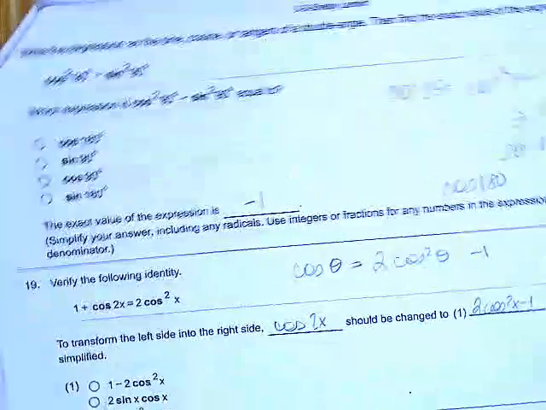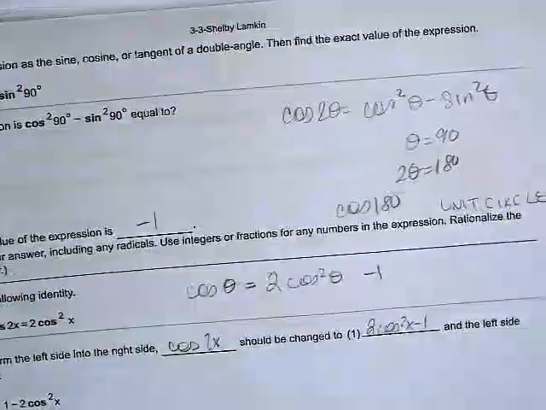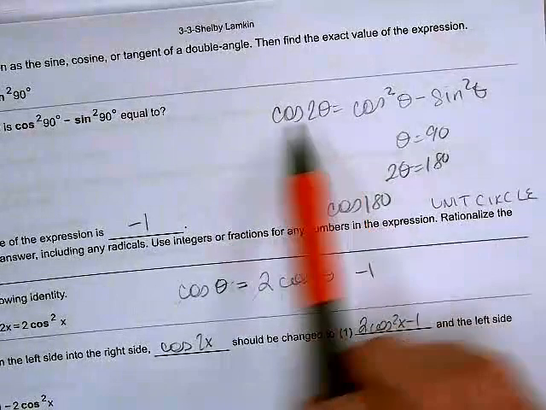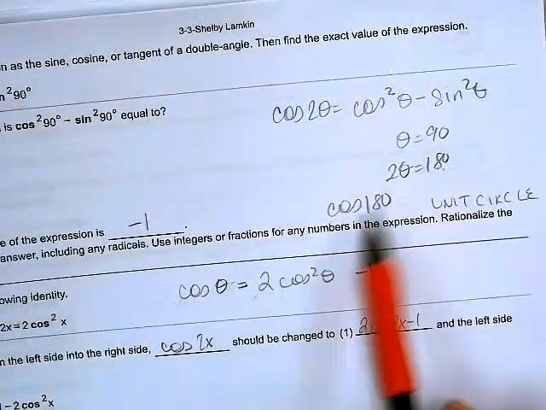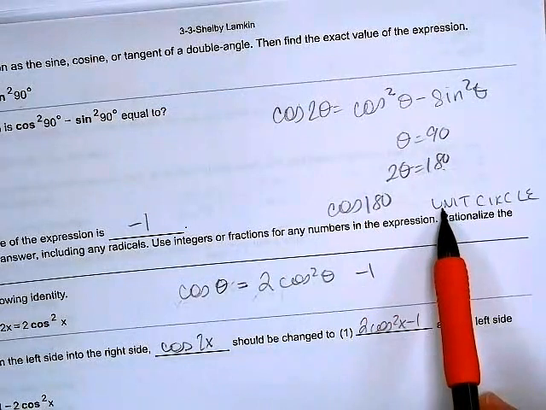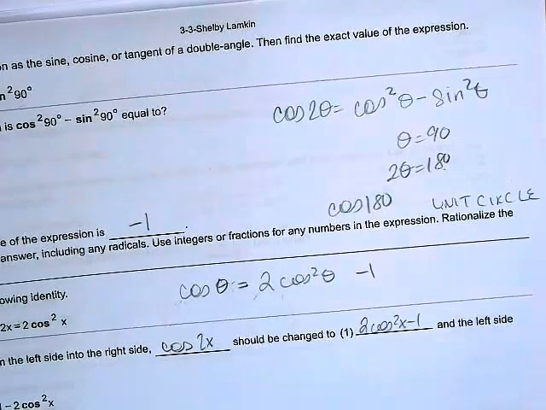18, write the expression as the sine, cosine, or tangent of a double angle, then find the exact value. Well, if theta is 90, 2 theta is 180, cosine of 180, look on the unit circle, it's negative 1.